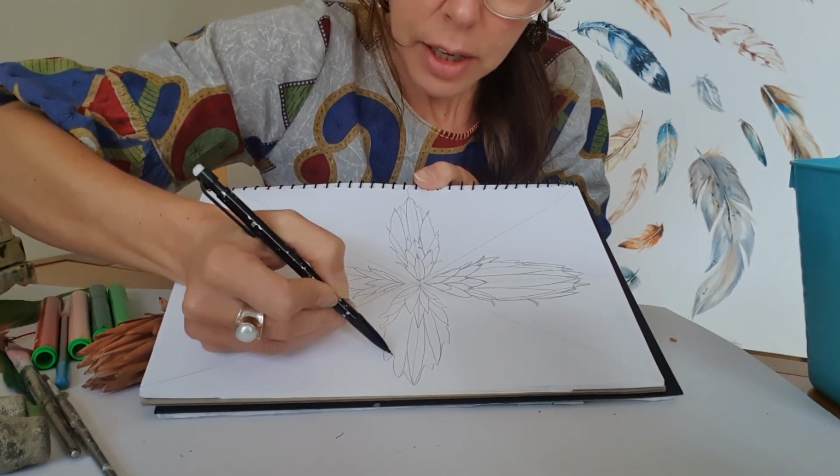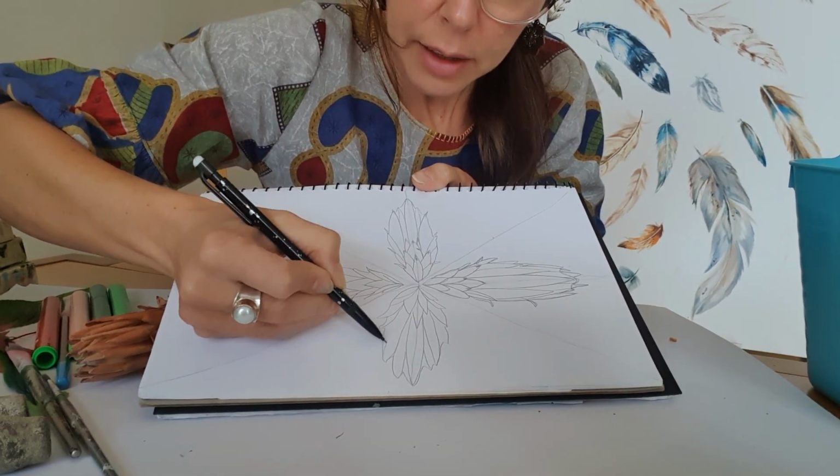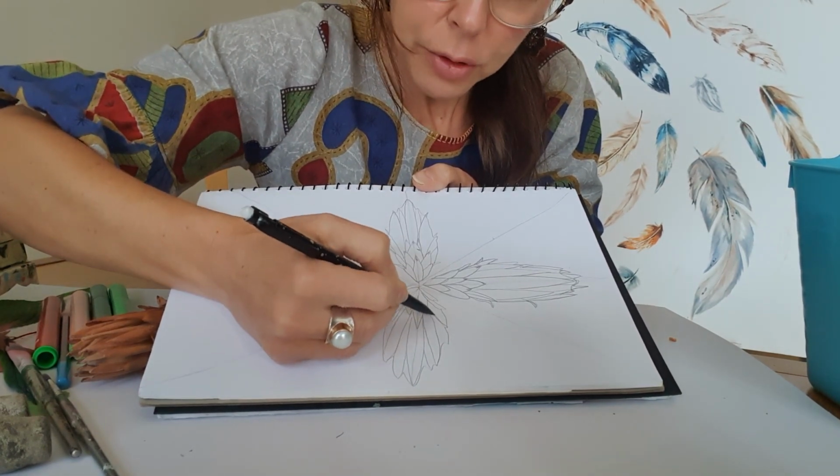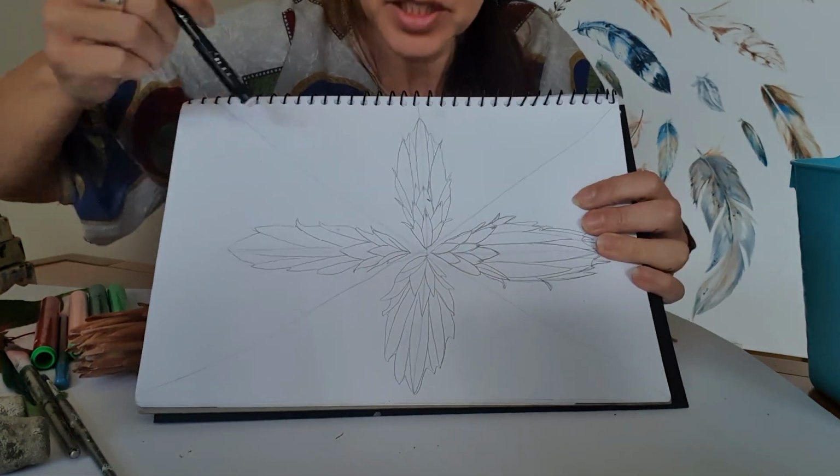Now, if you're really struggling, give yourself some time. Be truthful to what you're looking at. If there's a lump there, there's a lump there. Draw it. If there's not, then don't draw it. Just be honest with what you're looking at.